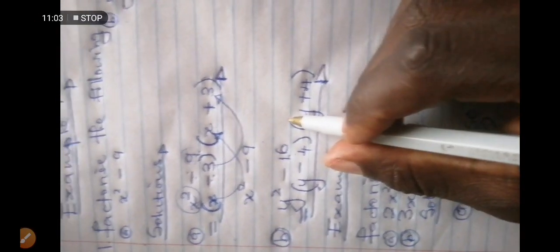The exact square root of x squared is x, minus the exact square root of 25, which is 5. Then you open another bracket, x, the exact square root of x squared, now plus the exact square root of 25, which is 5. Then this becomes your answer, right?